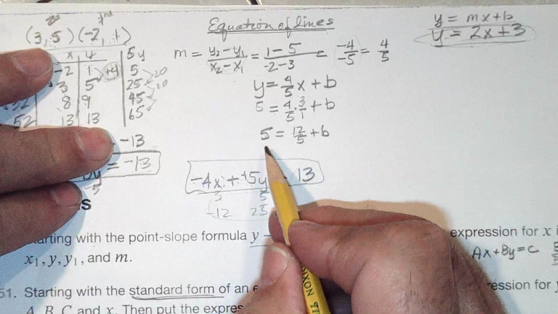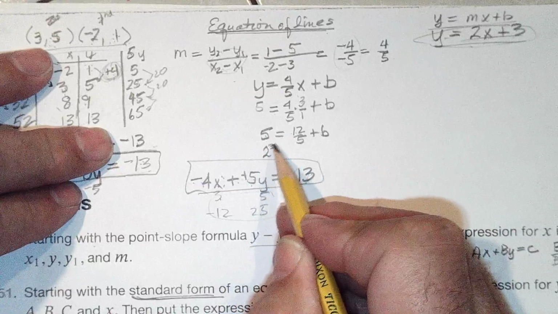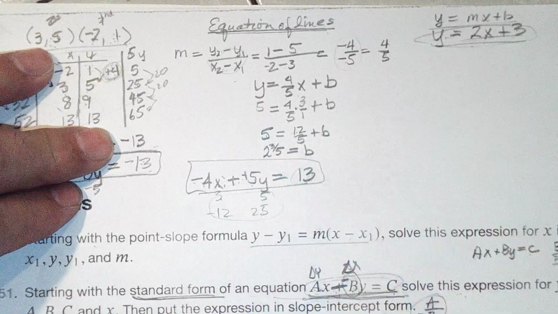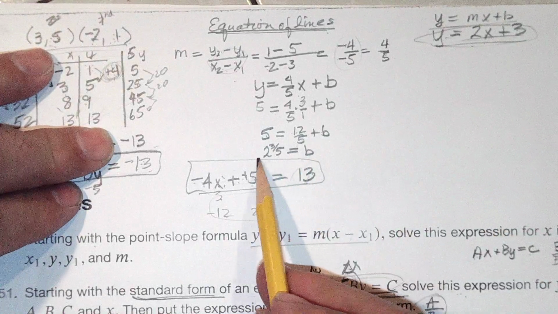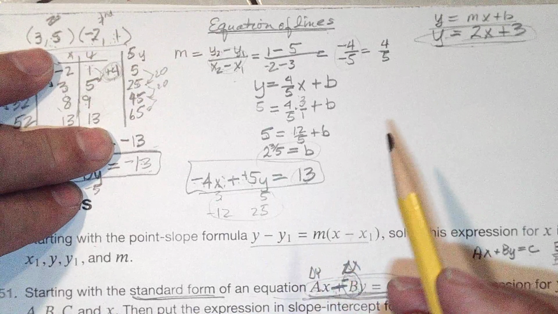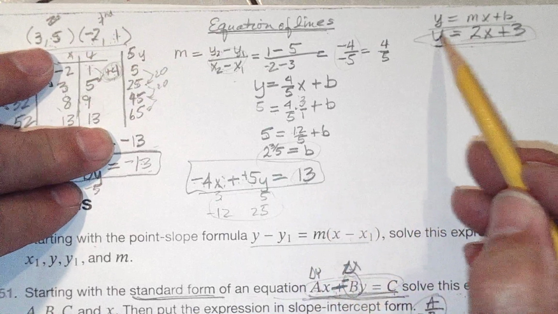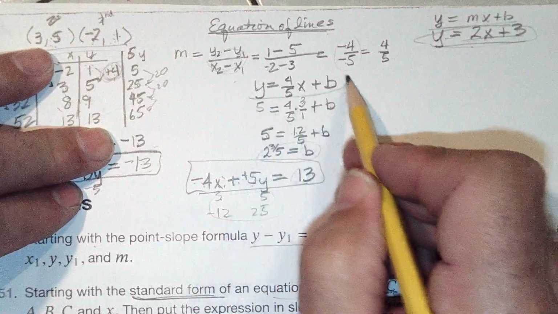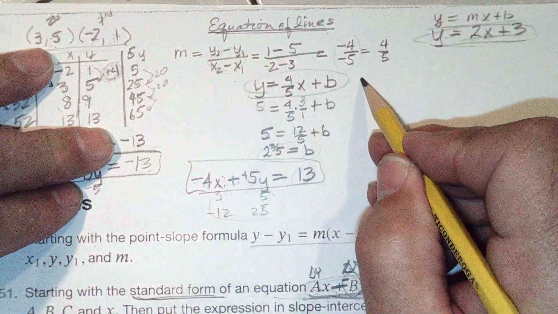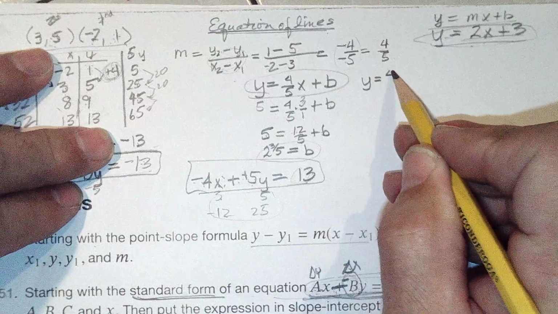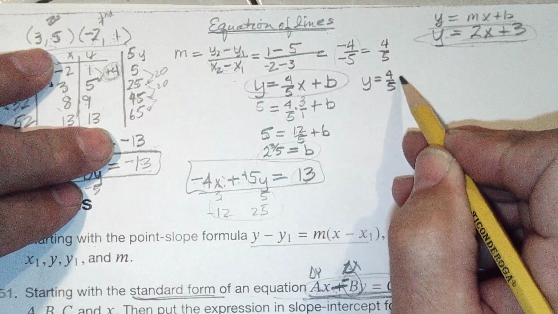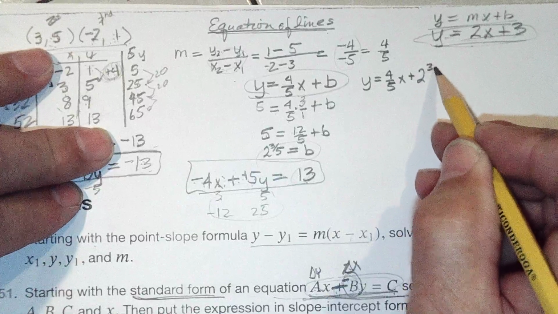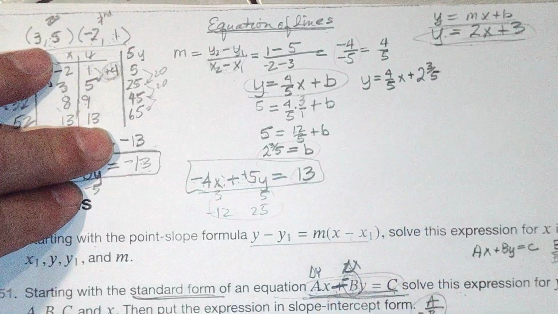From 5 is 2 3/5 equals b. Some students think they're done there. No, we're looking for the relationship between the x and y coordinates. We need to complete the relationship, and that would be y equals 4/5 x plus 2 3/5.